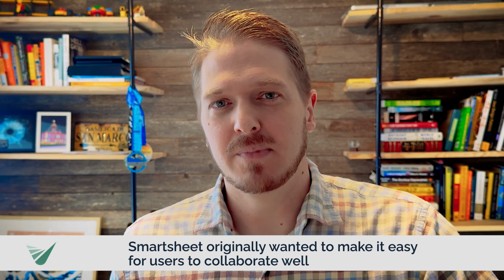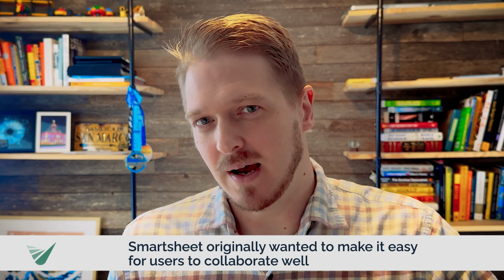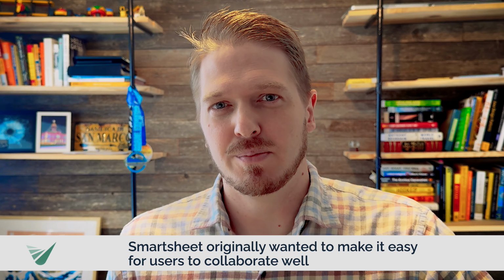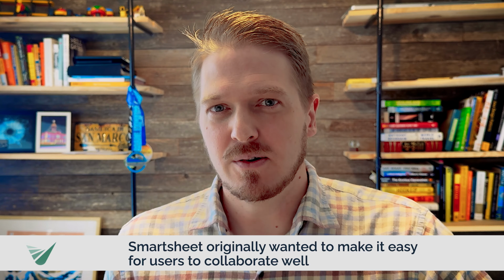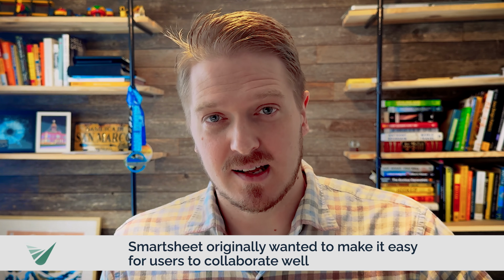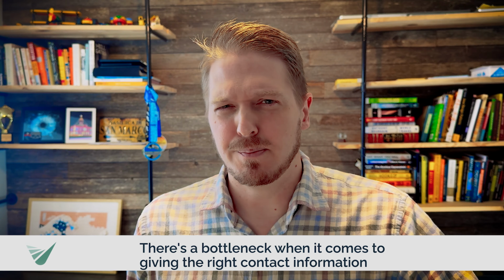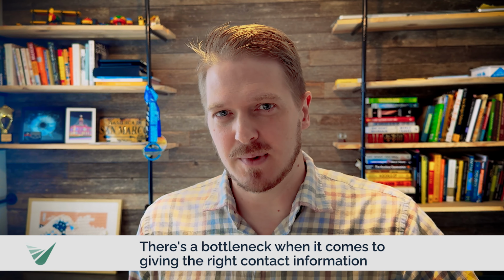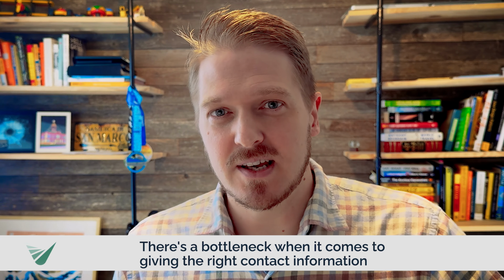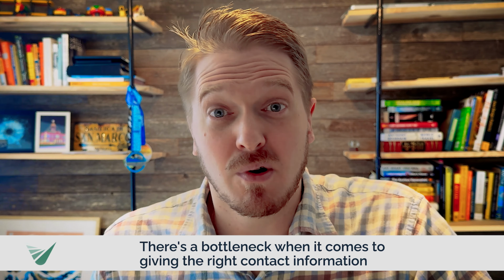So why did Smartsheet do this? Well, Smartsheet originally wanted to make it easy for users to collaborate well. They wanted to make sure that you could bring in any type of user you wanted and that you could fill and populate a list with the right contacts. Now we know using many of the different applications out there that there's a bottleneck when it comes to giving the right contact information. Perhaps you're trying to look at a populated list of emails and someone just got onboarded, or maybe they're not onboarded at all. Maybe you're working with someone external and you didn't make sure that they have access to that specific sheet. In Smartsheet, they wanted to design a way that you could basically set up users on the fly.